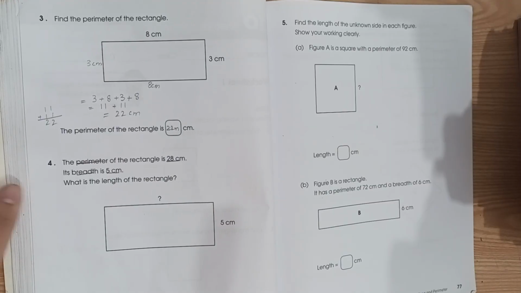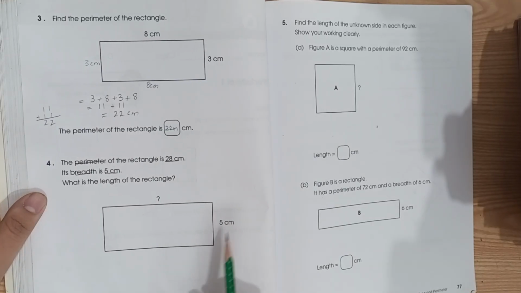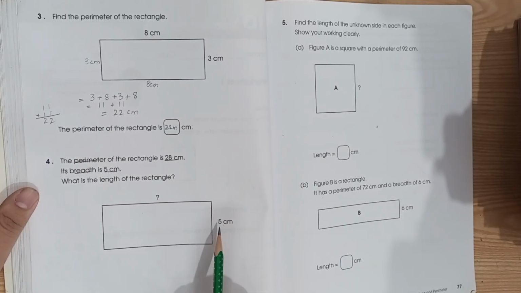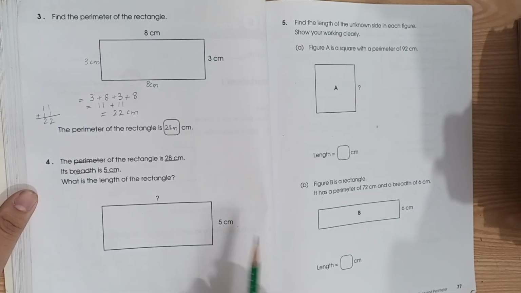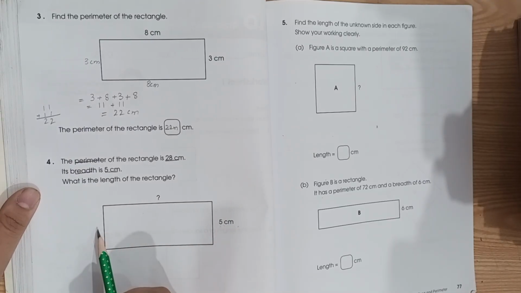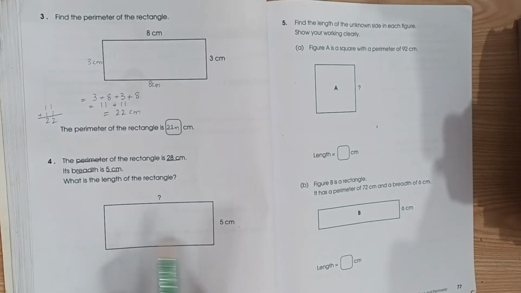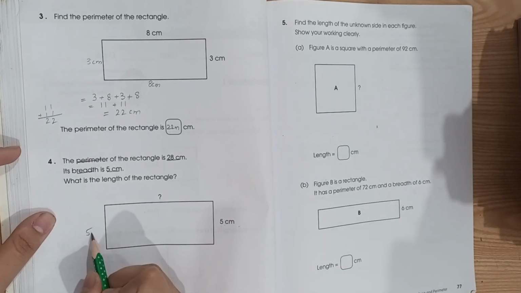It is very easy to calculate the length of the rectangle, because one side of the rectangle is given, which is 5 centimeter. As we have already discussed, if this is 5 centimeter, the measurement of the opposite side would also be equal to 5 centimeter.